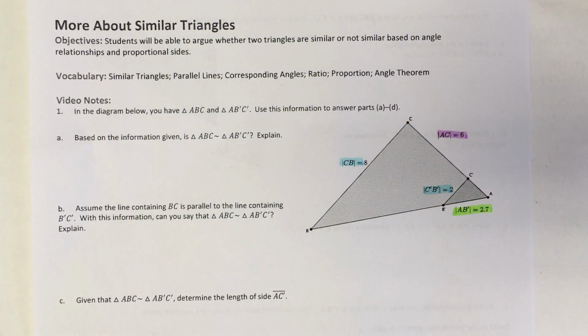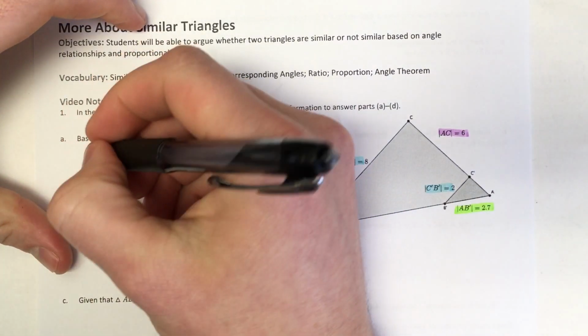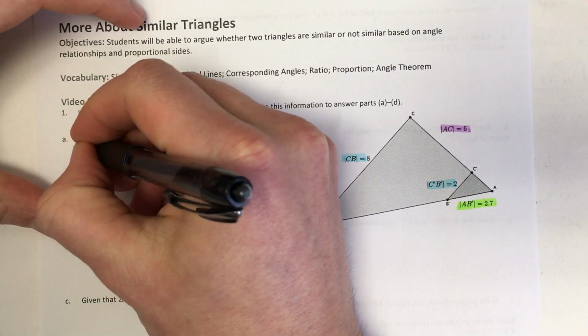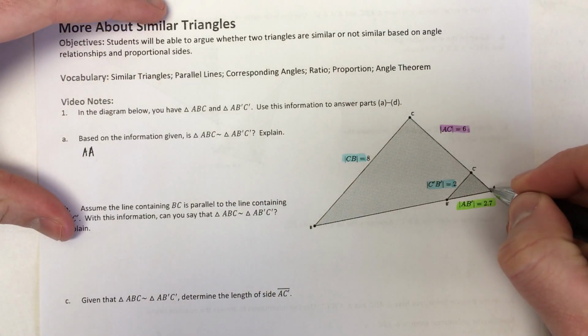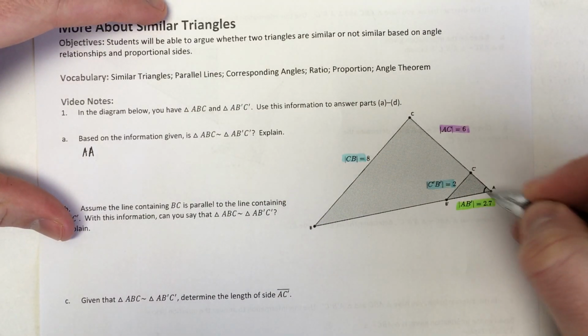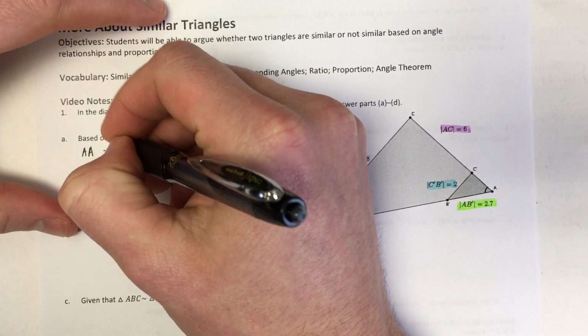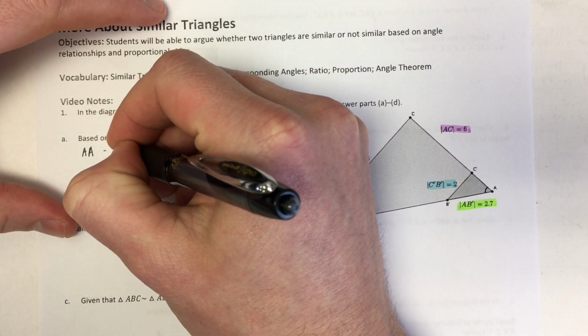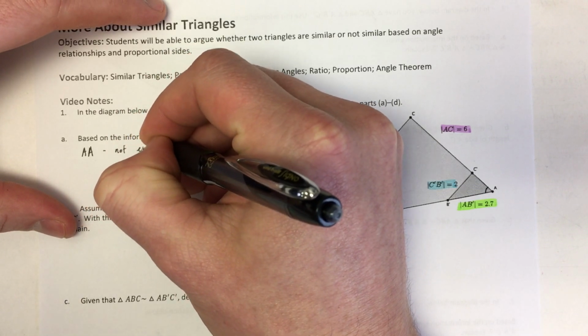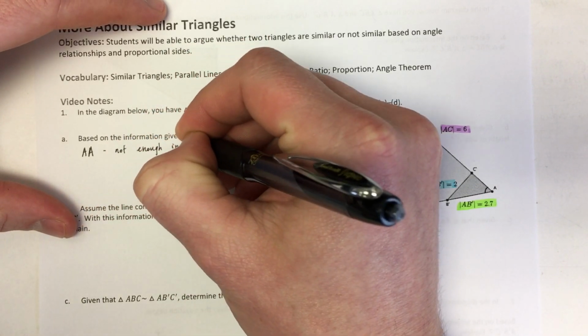And so there are essentially two ways that I can prove similarity. I can have angle, but as I'm looking at this, the only angle that I know is congruent for both is this. So I only have one out of the two. Not enough information.